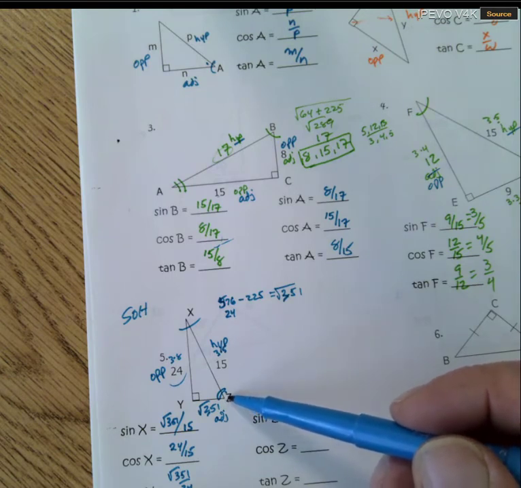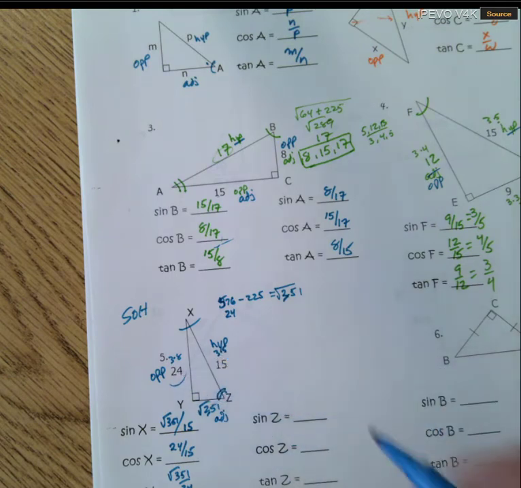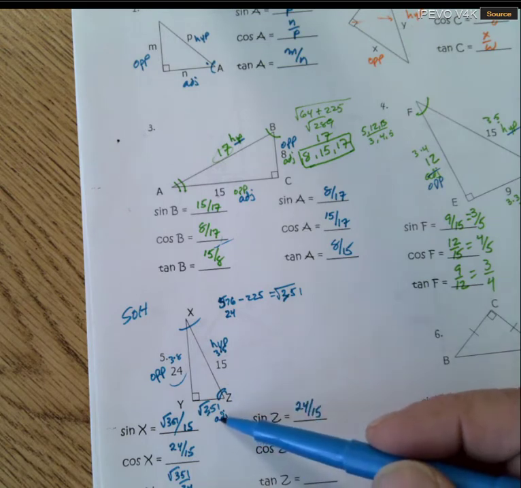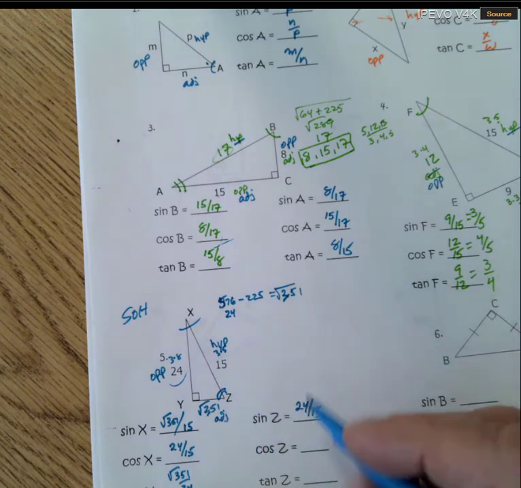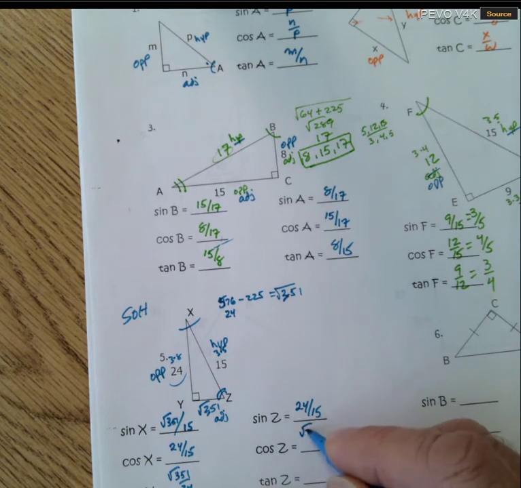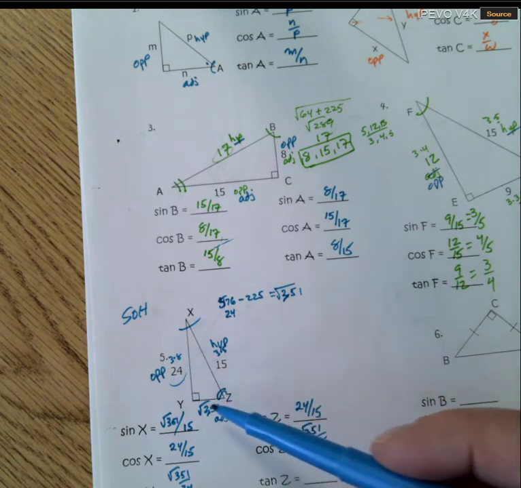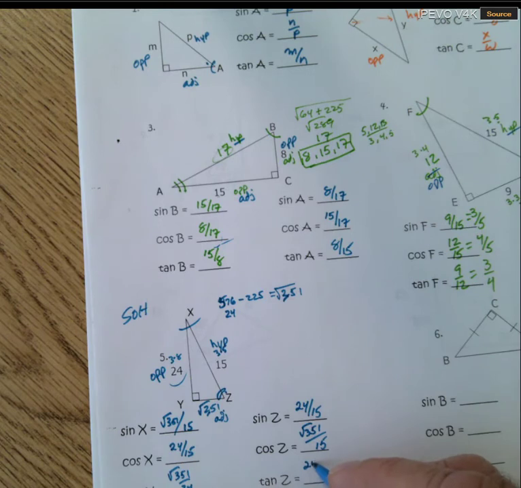With z as our reference, we've got 24 over 15. For cosine, adjacent over hypotenuse, root 351 over 15. And tangent is opposite over adjacent. We have 24 over root 351.